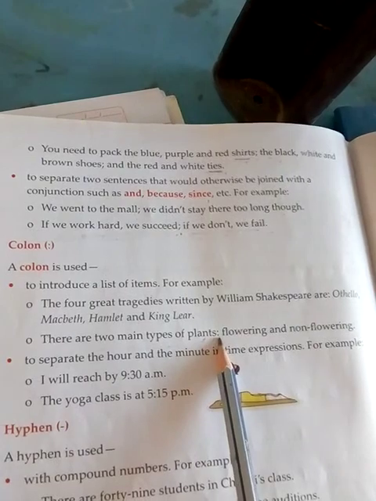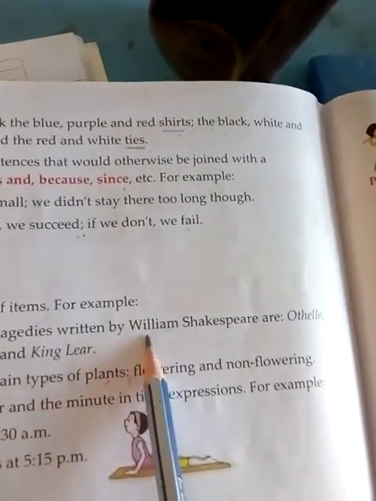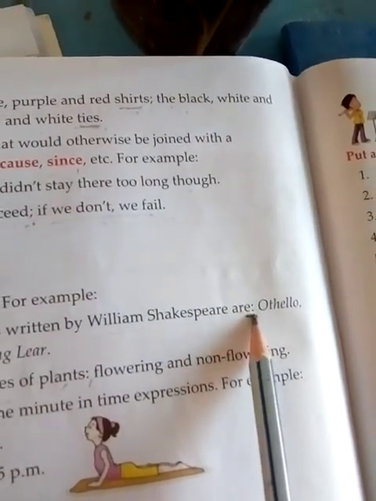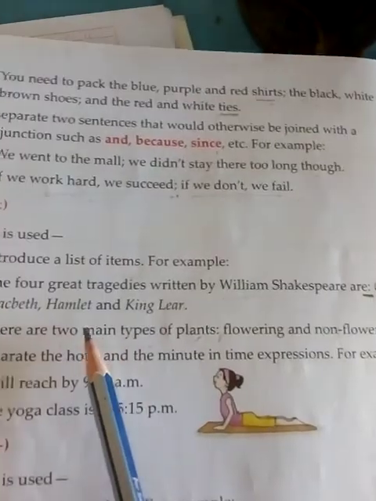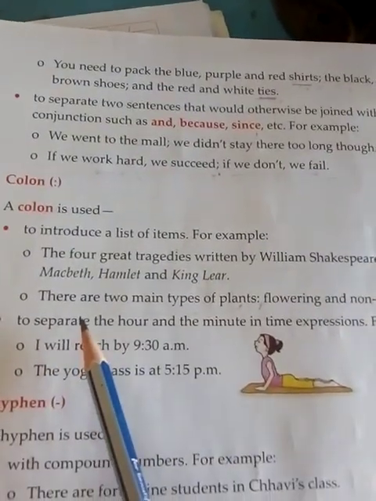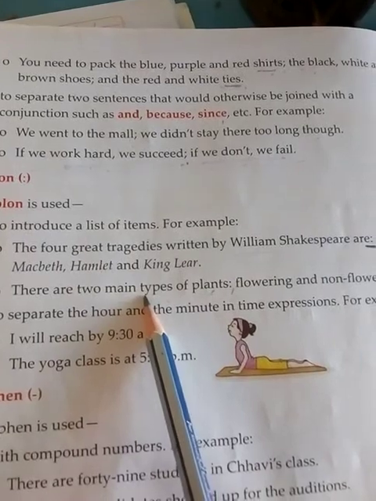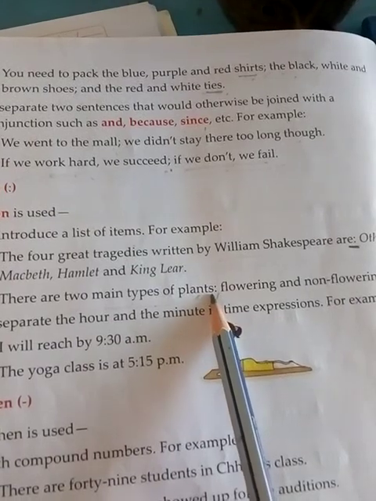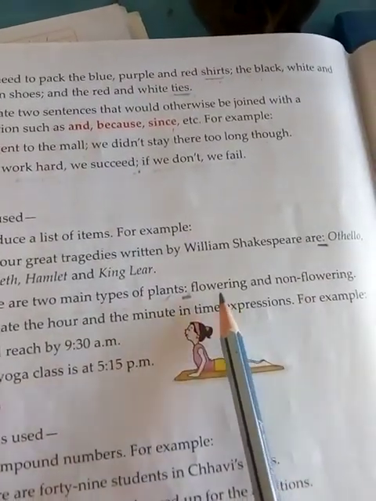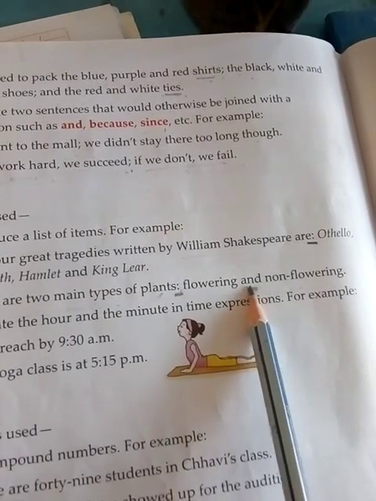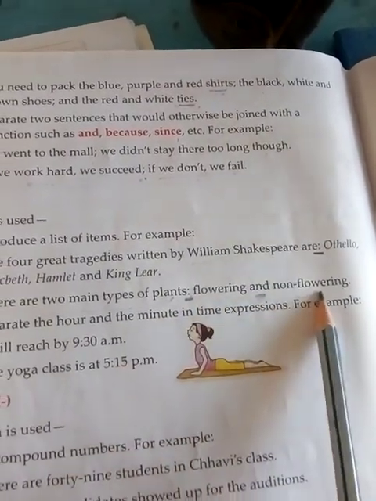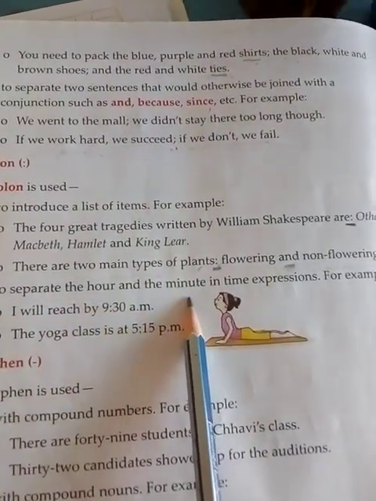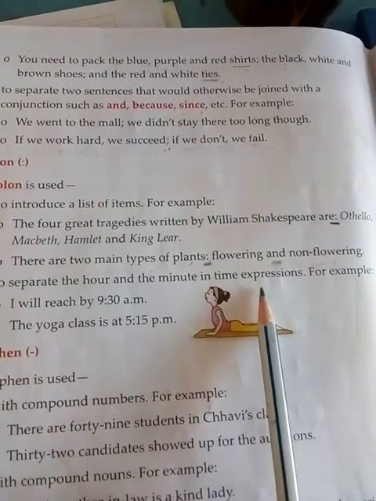Then we use a colon here, as we have used it before the names of the William Shakespeare books. Here the colon is used, and between the names of the books, a comma is used. In the same way, for the second example, the names of the two main types of plant, a colon is used here, and between the names, since there are two, the conjunction and is used: flowering and non-flowering. Let's see another. To separate the hours and the minutes in a time expression, we use a colon.